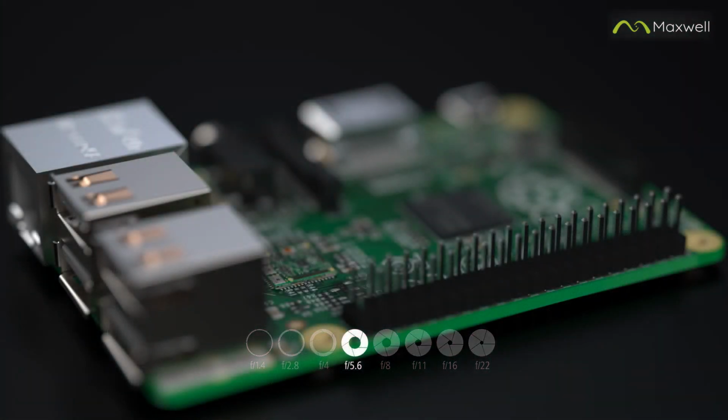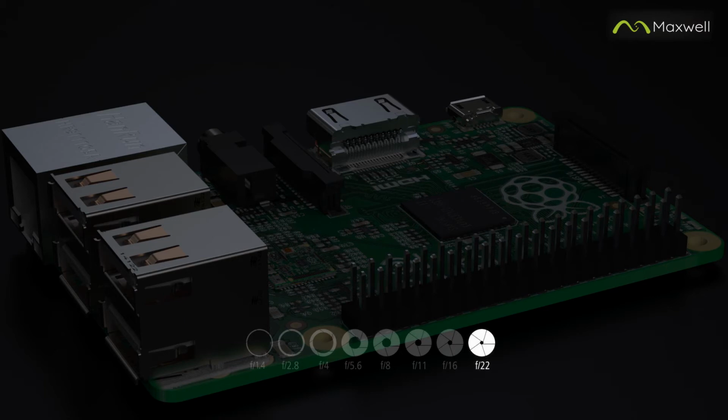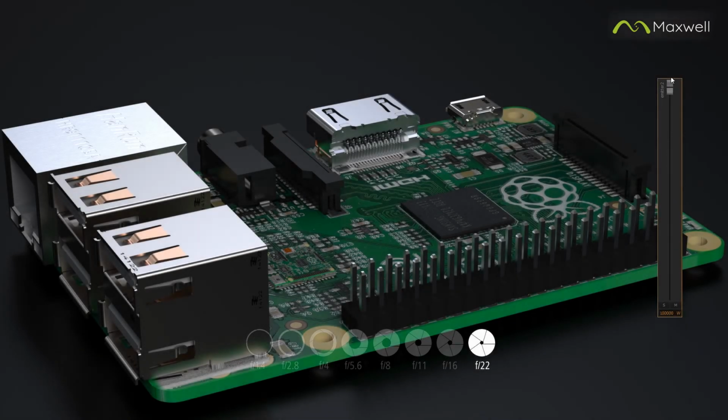When rendering very small objects, you might set the f-stop very high to avoid any blurring due to depth of field. This, however, means you have to make your emitters extremely bright to compensate the much lower exposure, which could lead to problems in noise and unexpected behavior with emitters of several 100,000 watts in power.